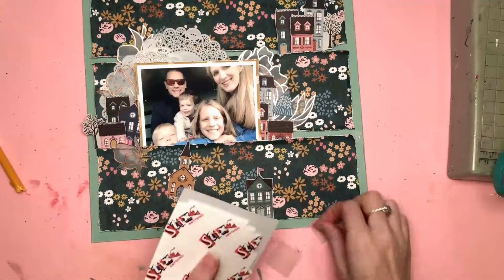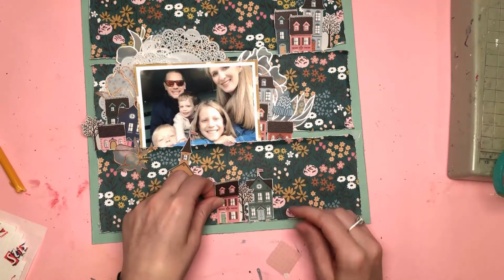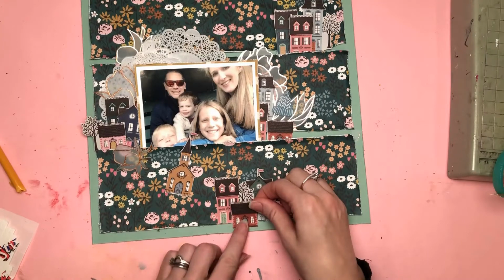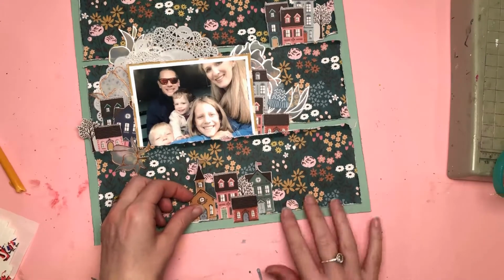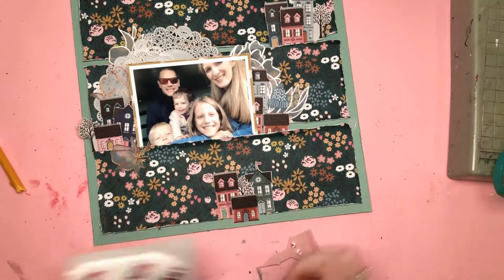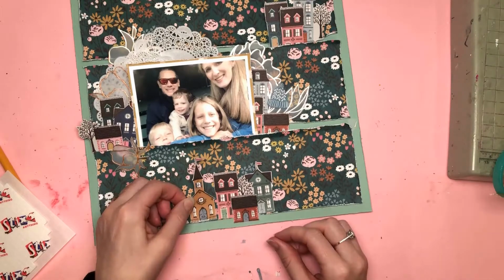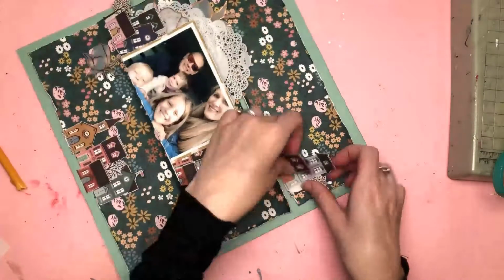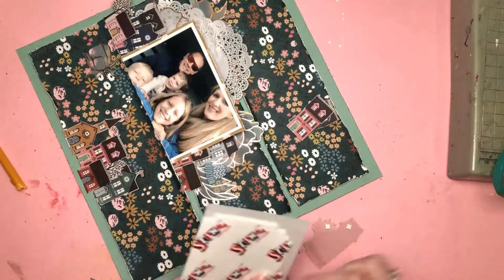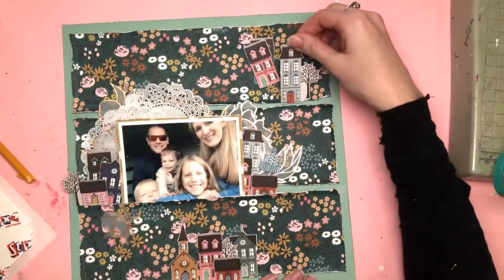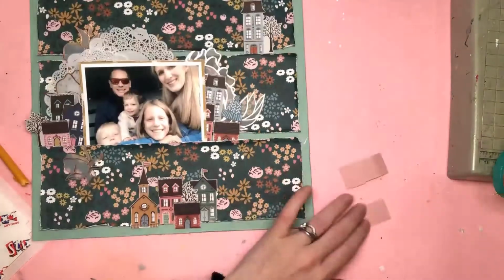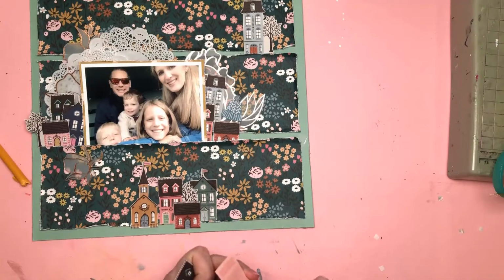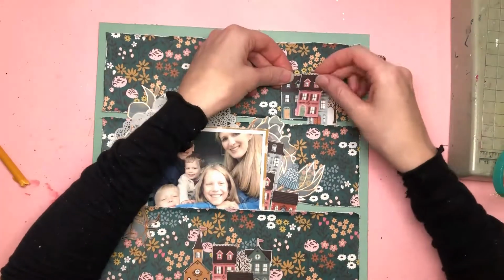Now I'm just carrying on with the clusters of my houses. So I wanted to have some distinct areas of houses, or clusters of houses, on here. The three slats kind of reminded me of three different streets, going off up into the hills or something. So I have a cluster of houses at the bottom in the middle, a cluster of houses to the right of my photo, also to the left as well, and then another cluster of houses in the top right slat as well. So yeah, they're really cute.